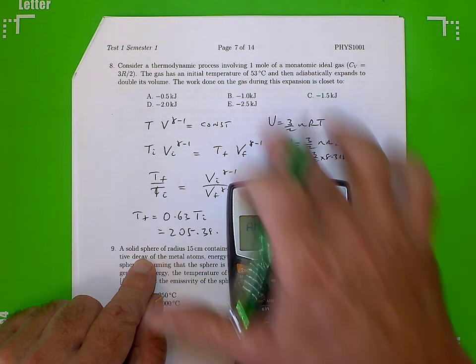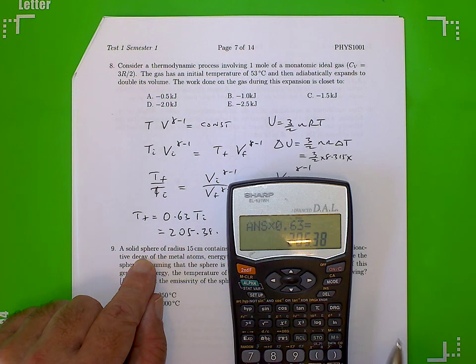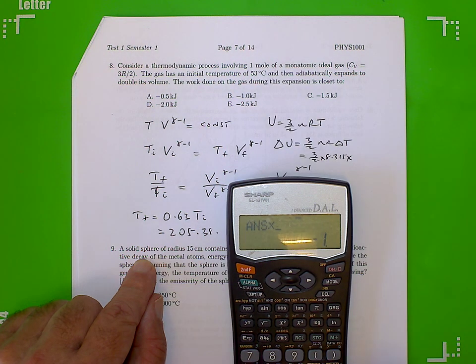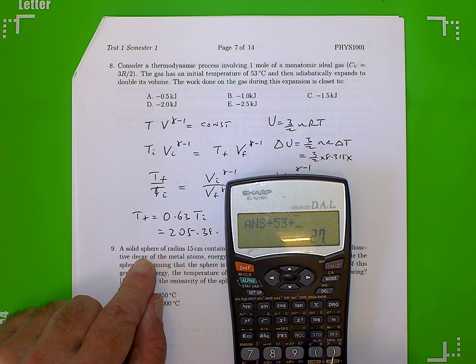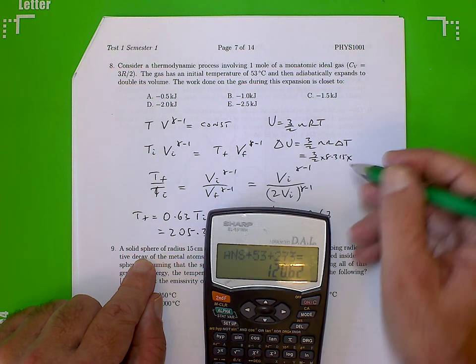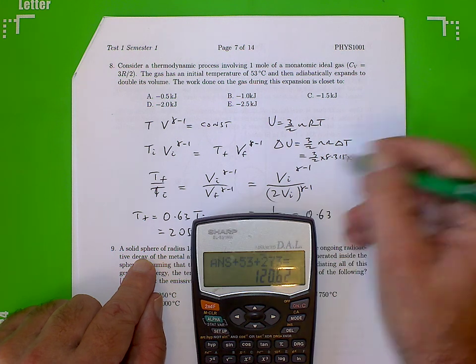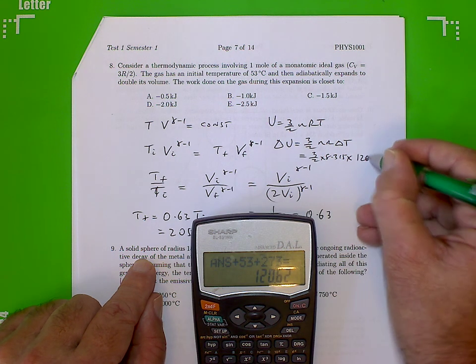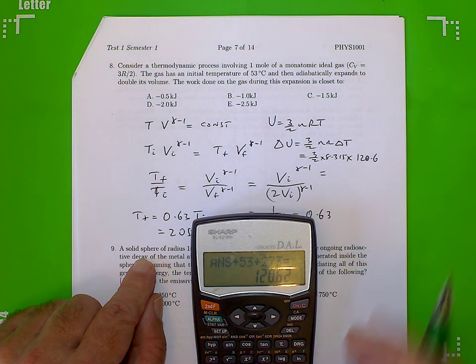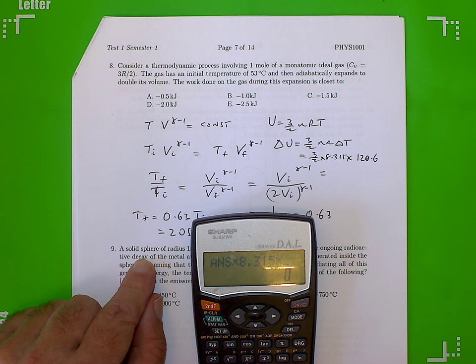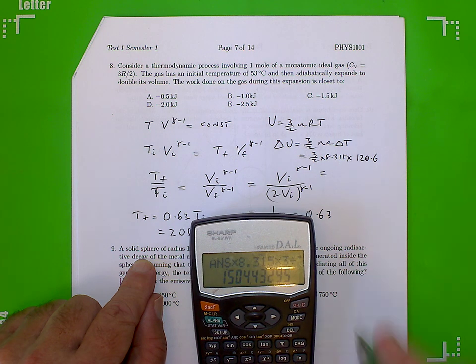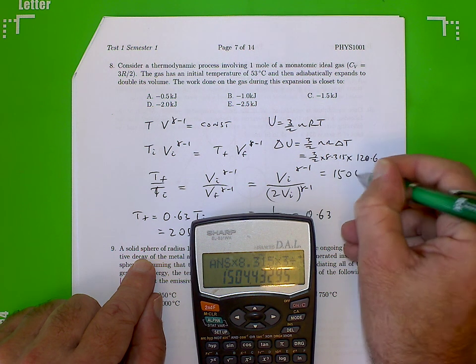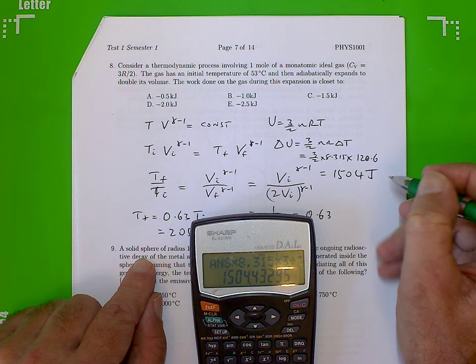We've gone from 273 plus 53, so we're going to times this by -1 and then plus that to 53 plus 273, which equals 120.6 times 8.315 times 3 divided by 2 equals, and I get 1504 joules.